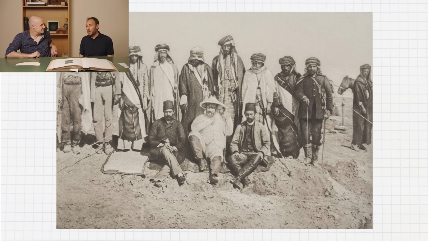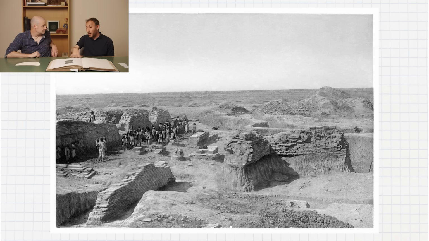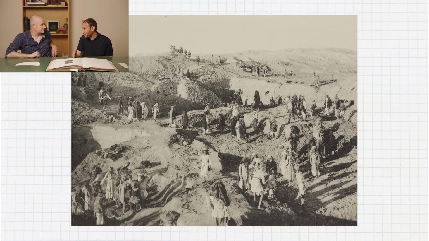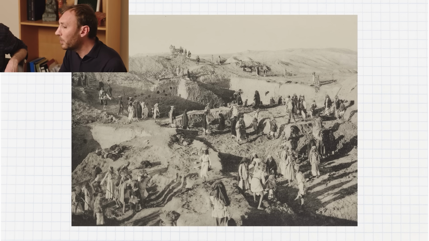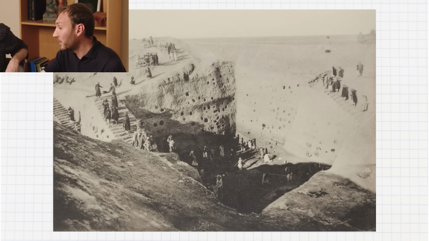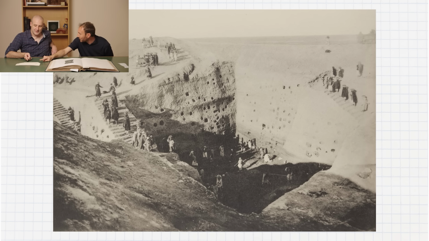So the statue was found in the 1880s. The French archaeologists working at this site started in the 1870s, and they continued excavating until the beginning of the 1930s. So for a long period of time. And they were obsessed to find this temple. And they looked everywhere, but they couldn't find it.